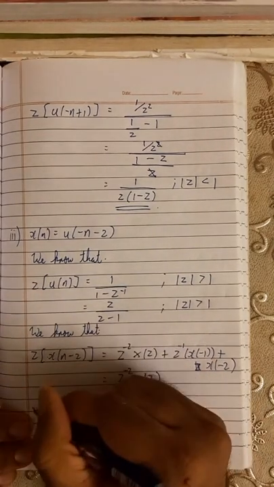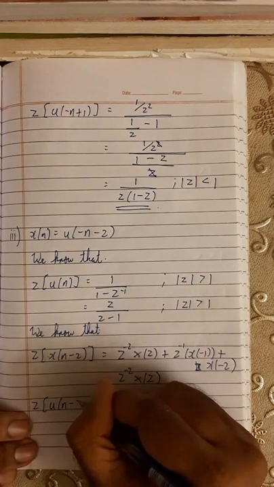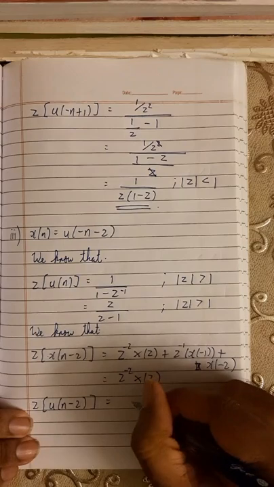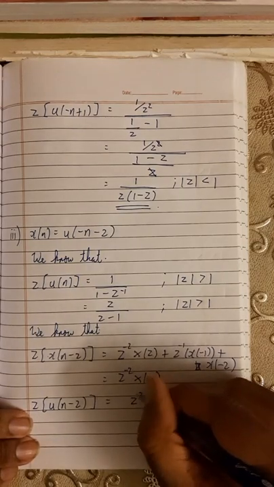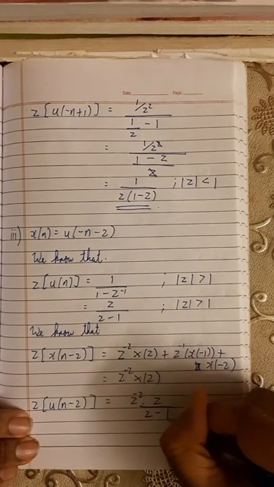In other words, the z transform of u of n minus 2 is nothing but z raised to minus 2 into z by z minus 1.